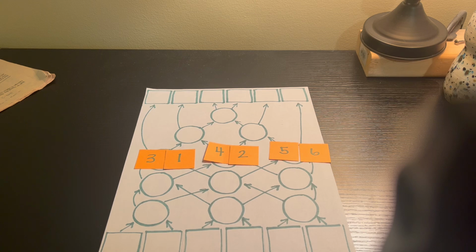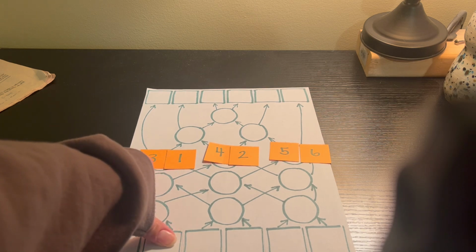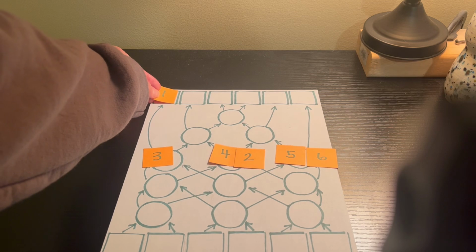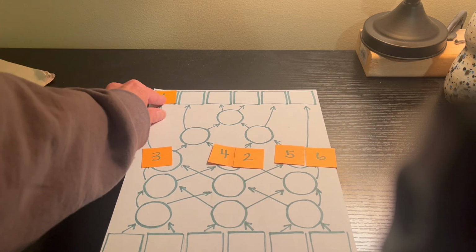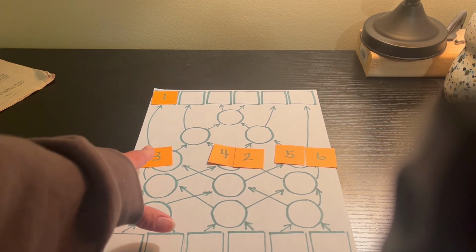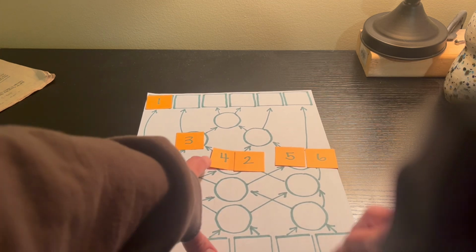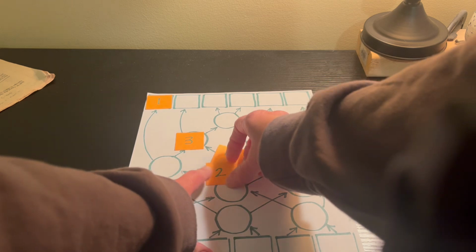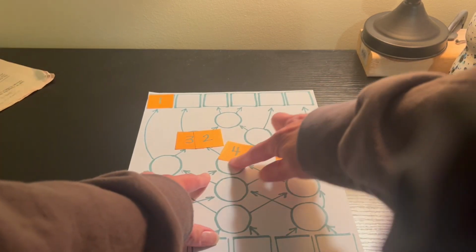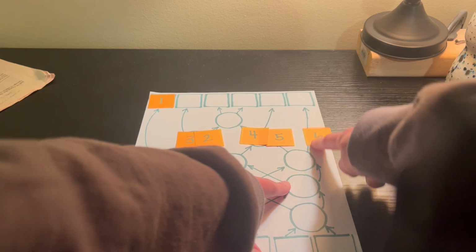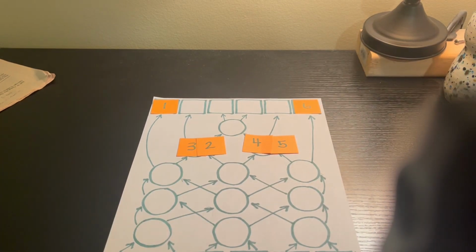Okay, so we're going to keep comparing. So here we have students 1 and 3. 1 is smaller, so it's going to go to the left, and notice where it wound up. It wound up in its correct first position up there at the top. 3 was larger, so it'll move to the right. 2 and 4, 2 is smaller, so it's going to go to the left, 4 to the right. 5 and 6, 5 to the left, 6 to the right. Notice it ending up in its natural position where it's supposed to go.